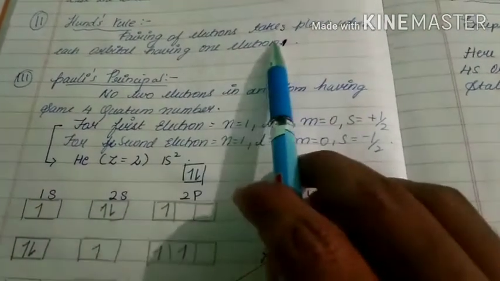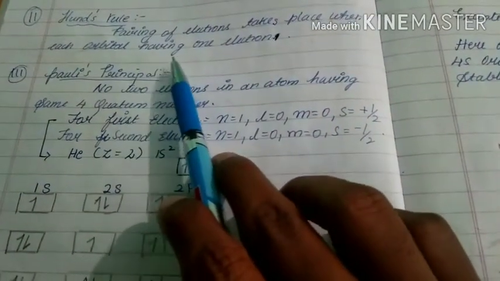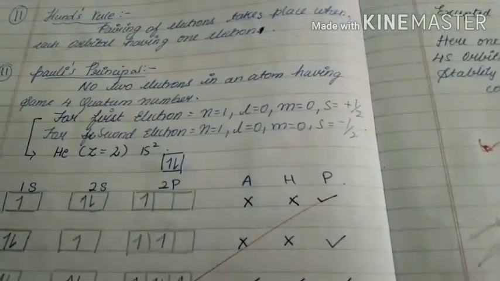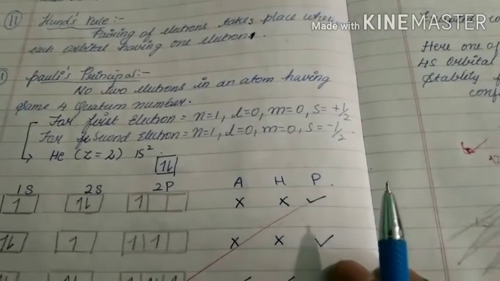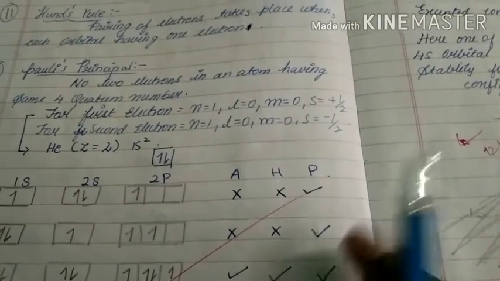So what is the point? Hund's rule: pairing of electrons takes place when each orbital has 1 electron. Then only pairing takes place. That was the statement given by Hund.